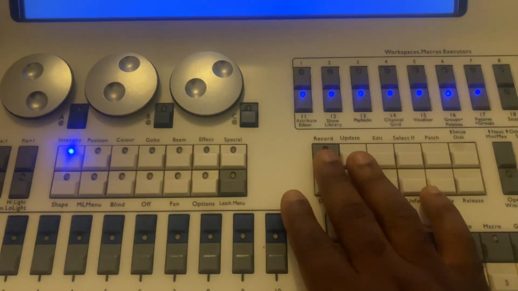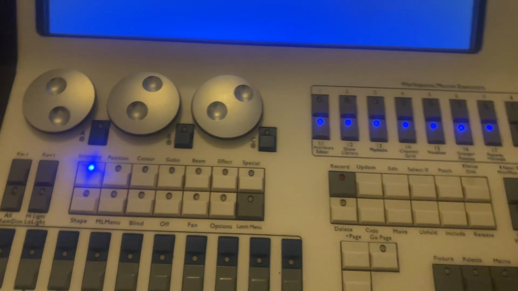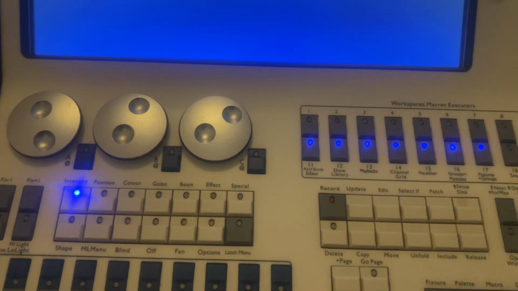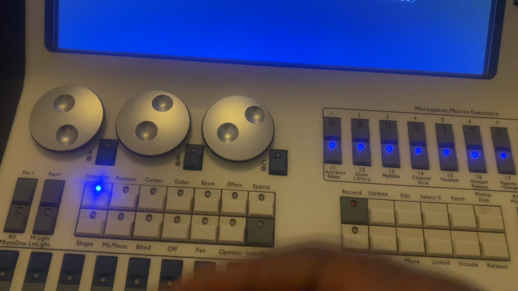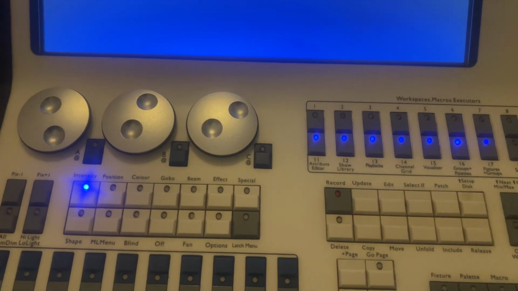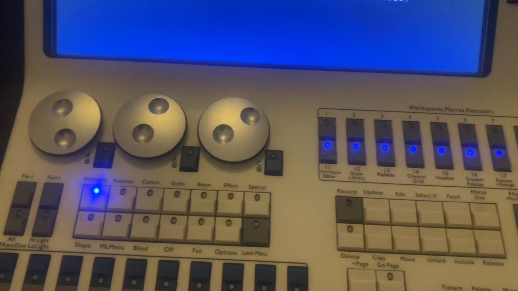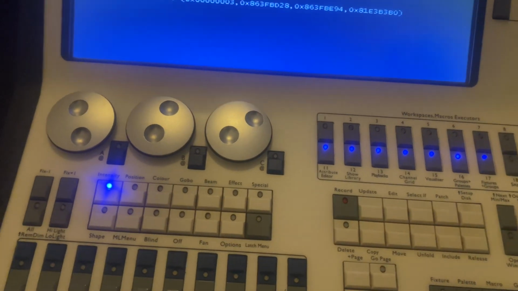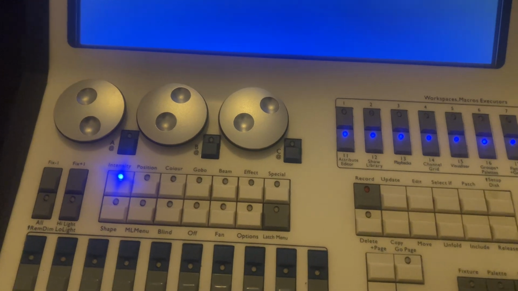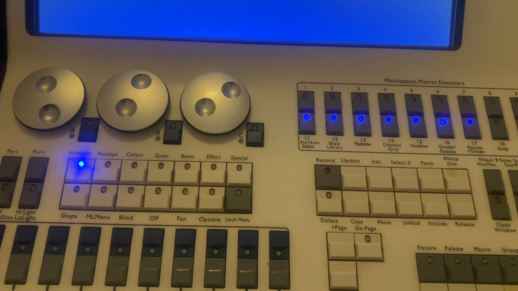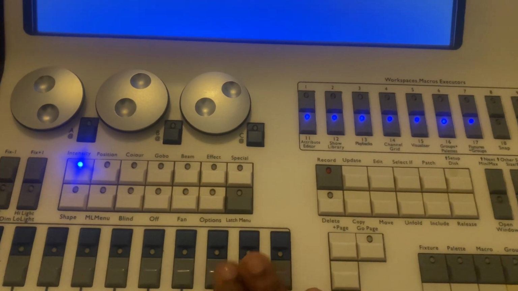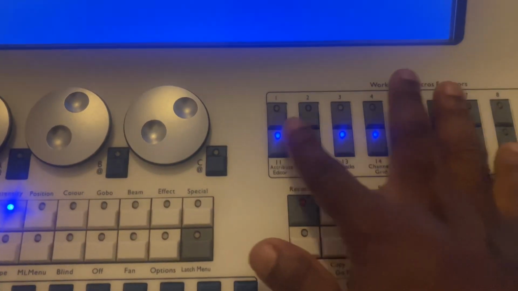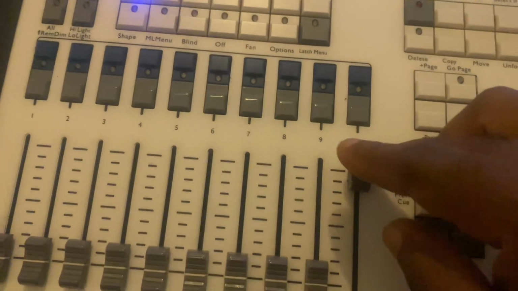After you've done whatever you want to do with the light, let's say you want the light to be red, you've inputted the red attribute, you want it to be yellow or whatever color, you want it to be moving up and down. After you're done with all of that and you like what you see, you have to record it so that whenever you need to run the show, you just push the fader, or you record it here if you don't want to work with the fader.